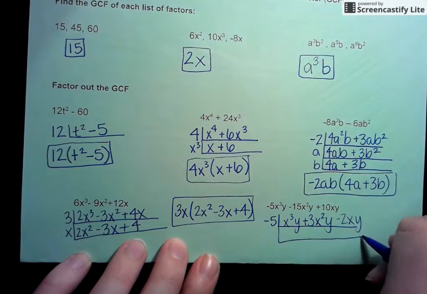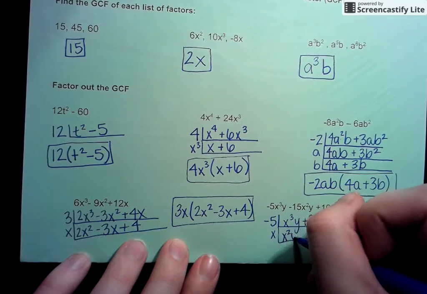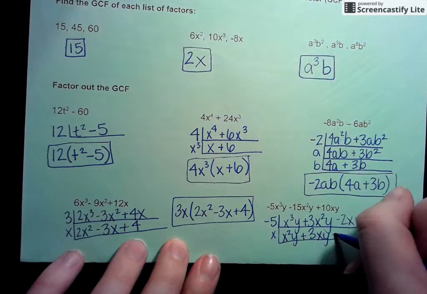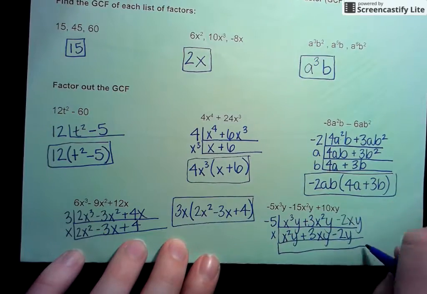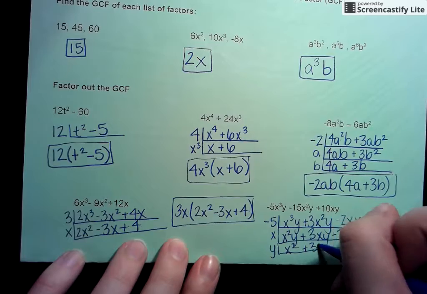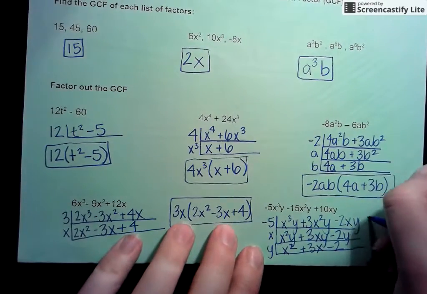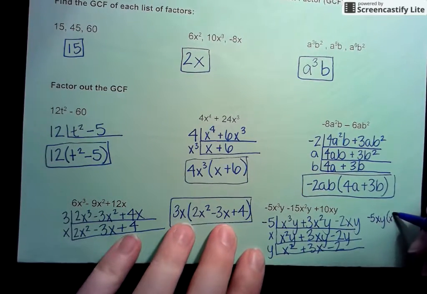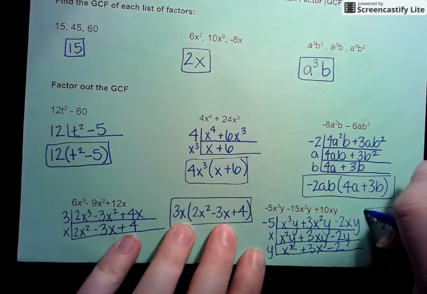I also can take out 1x, so it'd be x squared y plus 3xy minus 2y. I also can take out 1y, so it'd be x squared plus 3x minus 2. So my GCF is negative 5xy times x squared plus 3x minus 2. That would be my final answer.